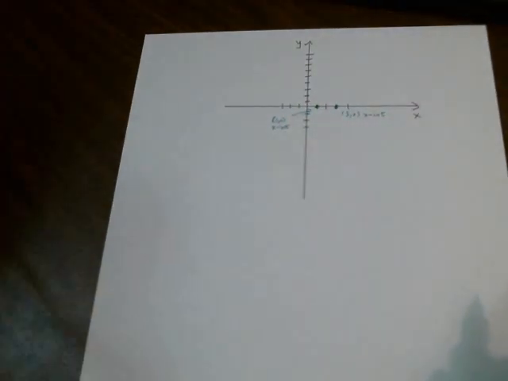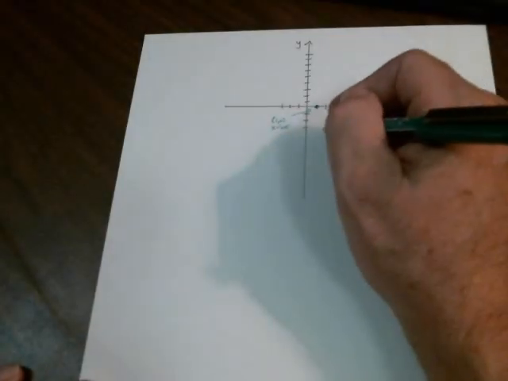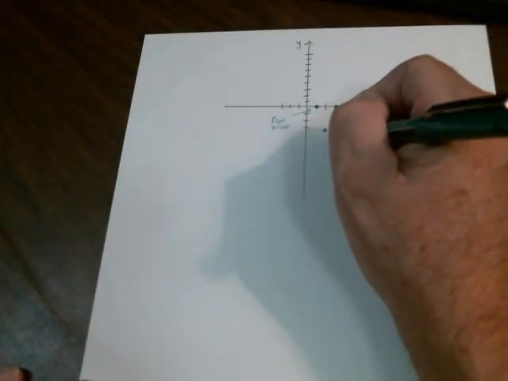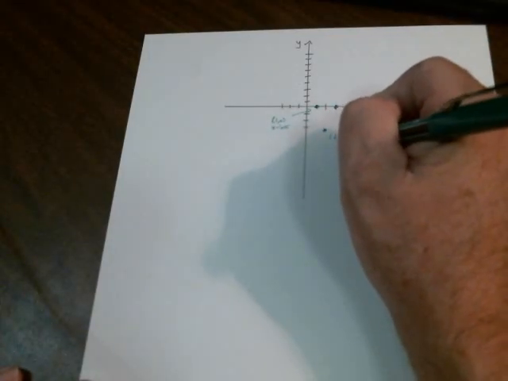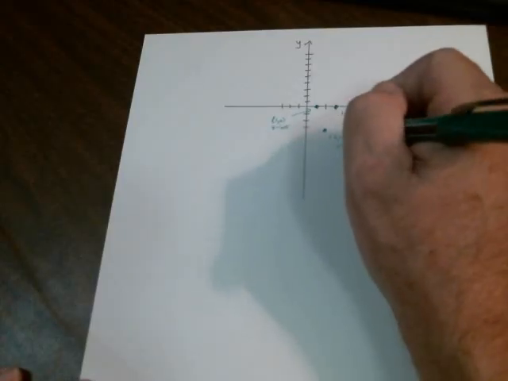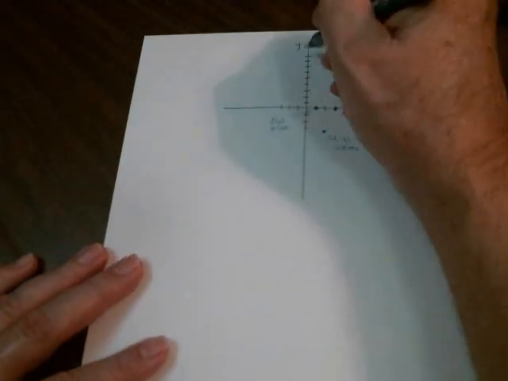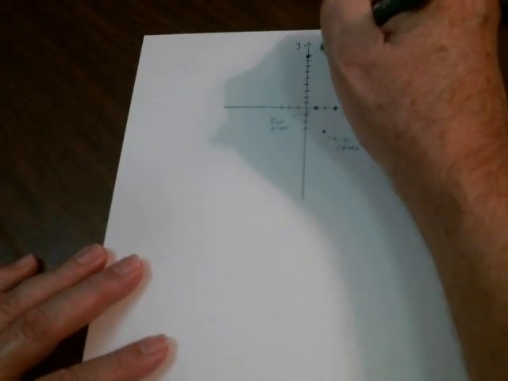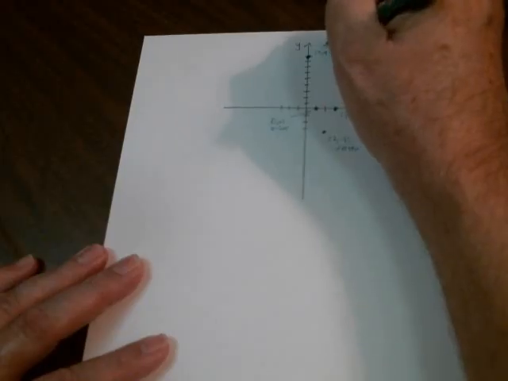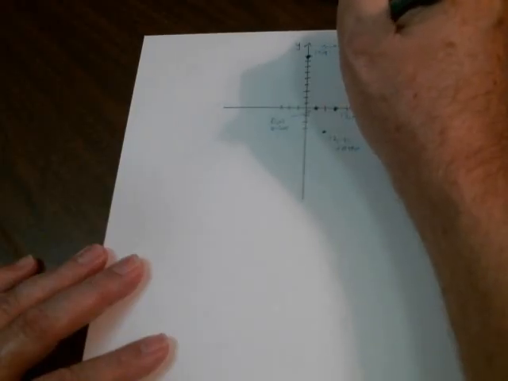And the vertex, let's see, the vertex was (2, -3). So that's right down there. (2, -3), vertex. So I'm labeling that as well. And finally, we had a y-intercept. What was that? (0, 9). Right. So that's kind of far up there. There you go. (0, 9), y-int for y-intercept.